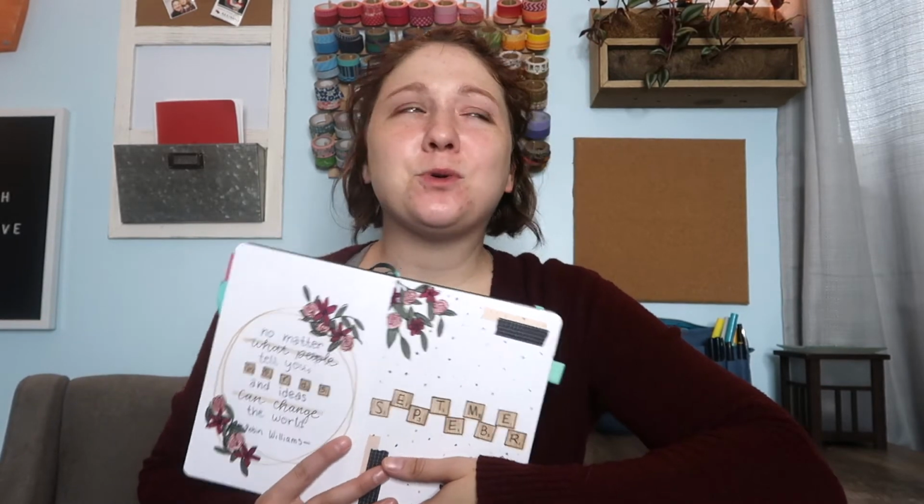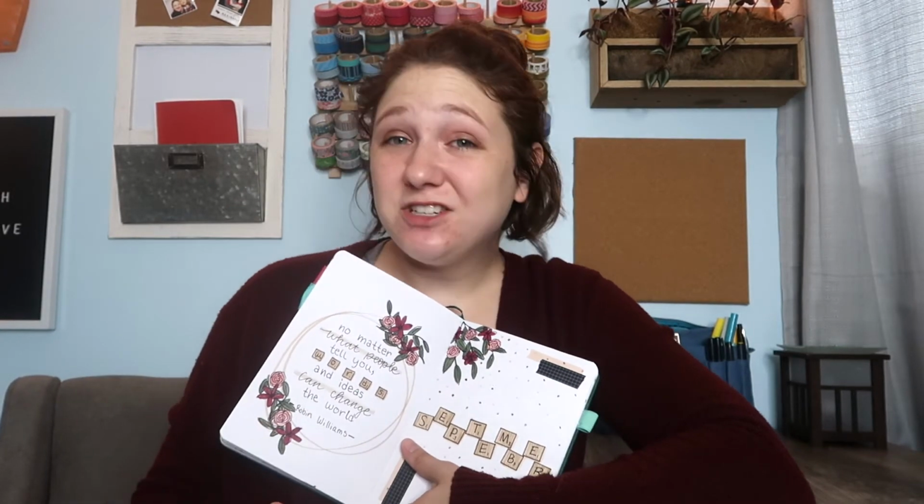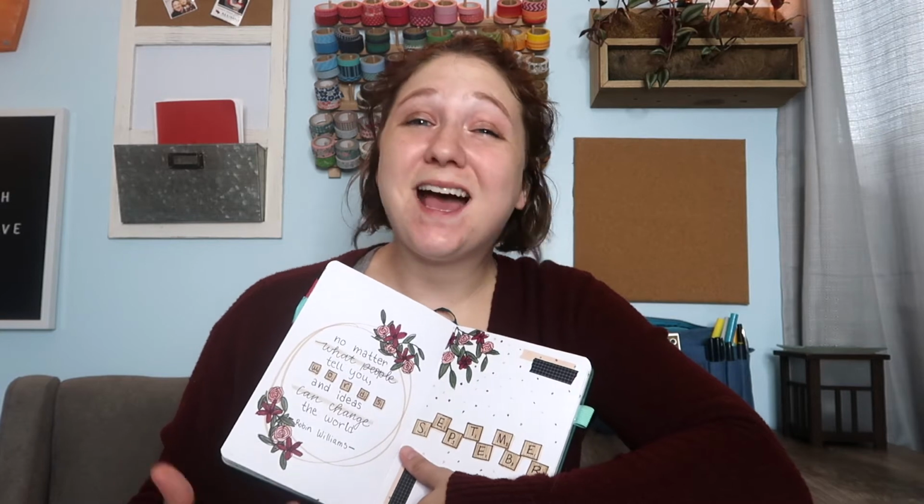I'm really excited. So today we're going to be using my September theme, the Scrabble tile theme, with some roses or florals here. Now I'm going to create both of these spreads digitally and basically turn them into a phone or tablet wallpaper. So that's what I'm going to start off with, and I hope that you enjoy this.